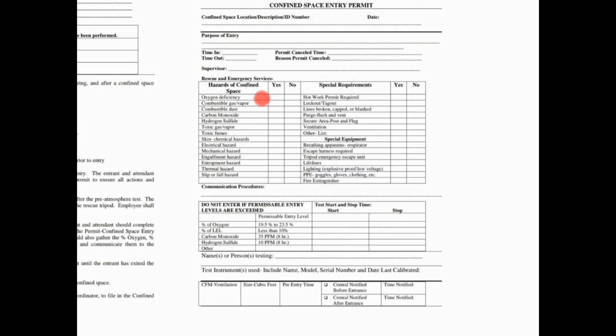some check parameters. These parameters may be the oxygen deficiency level, combustion gas, vapor, combustible dust, carbon monoxide, hydrogen sulfide, toxic gas or vapor, toxic fumes, skin chemical hazards, electrical hazards, mechanical hazards, then engulfment hazards, entrapment hazards, thermal hazards, slip or fall hazards, then whether a hot permit is required or not, whether the LOTO system is required or not, whether lines are broken, capped or blanked or not, then purge, flush or vent, then secure area, post and flag, ventilation and others. So we have to check all these things, whether the oxygen deficiency level is correct, or whether it is rich or whether it is lean.